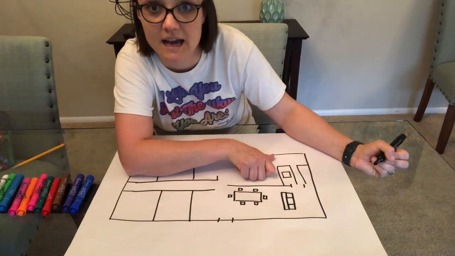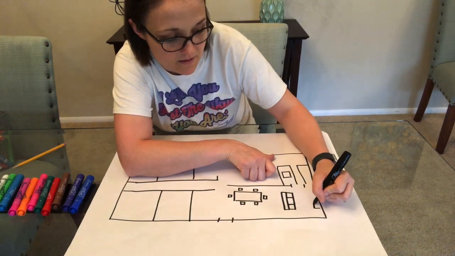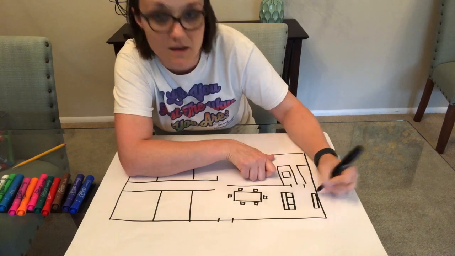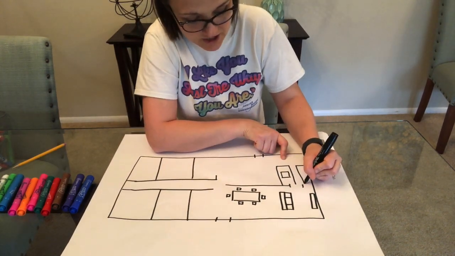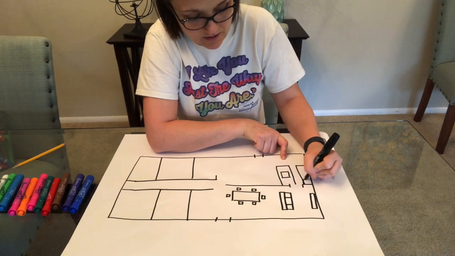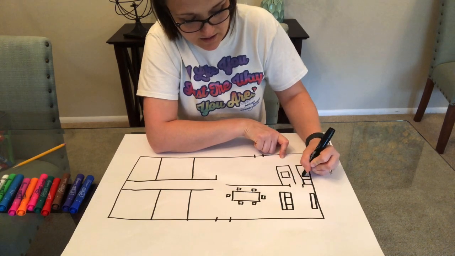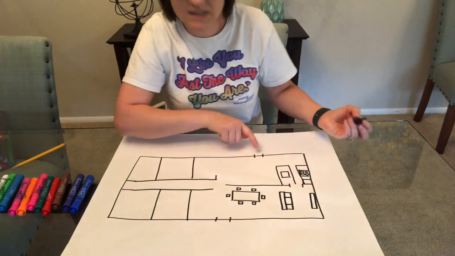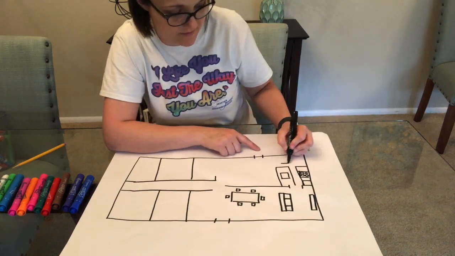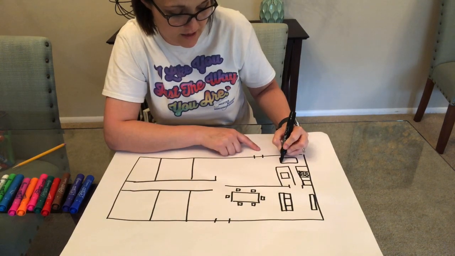From above, so that's a couch and a place where a TV is. Okay, same thing for in here. I'm just gonna draw the main thing. So I'm gonna draw the fridge, and my stove, and then there's a little table here.